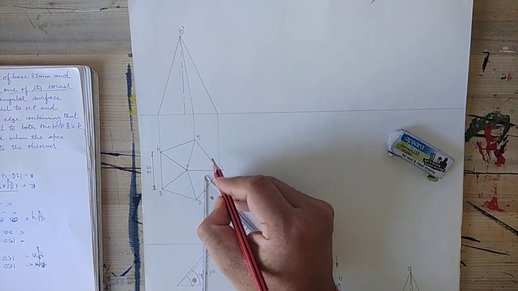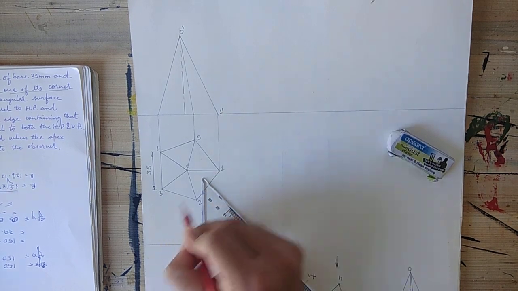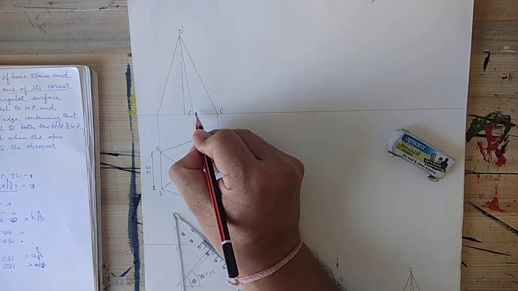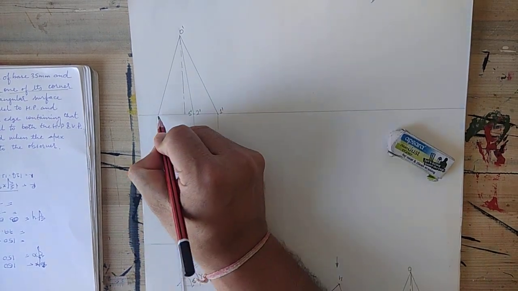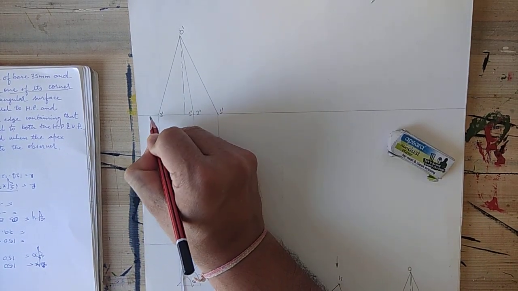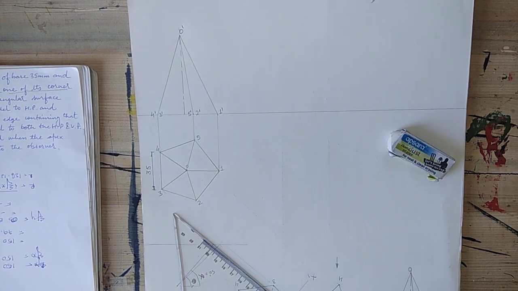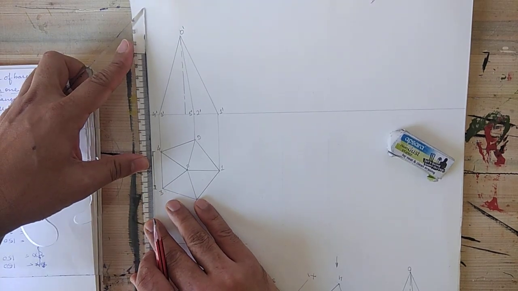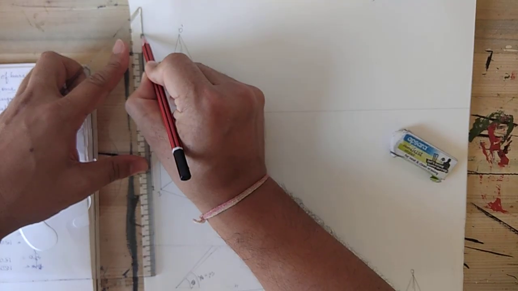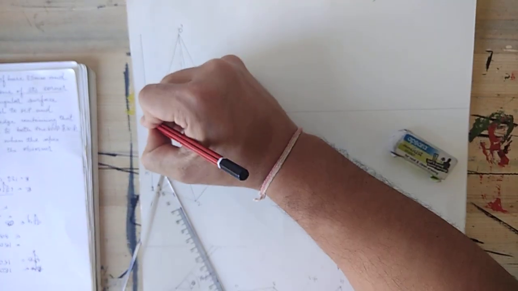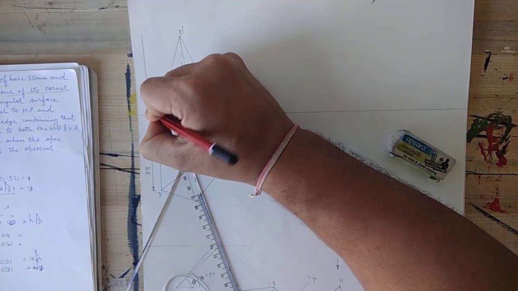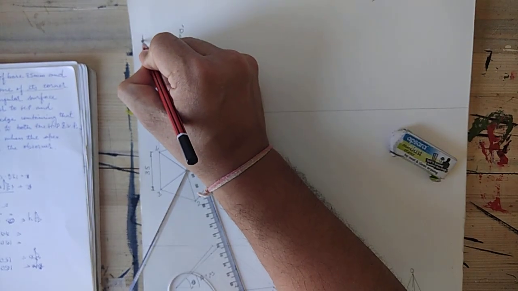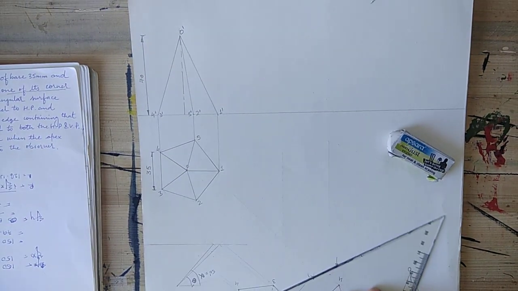This is, class, O dash, 1 dash, 5 dash, 2 dash, 3 dash, 4 dash. Now class, give dimension to the height. Axis height is 70.